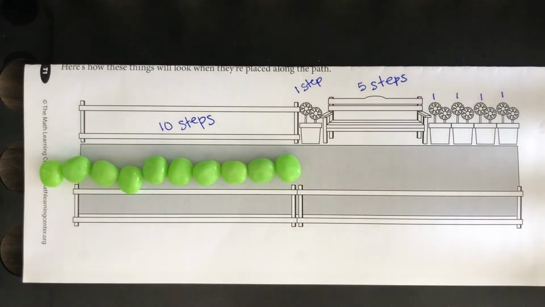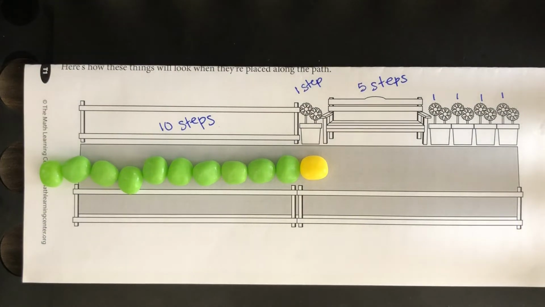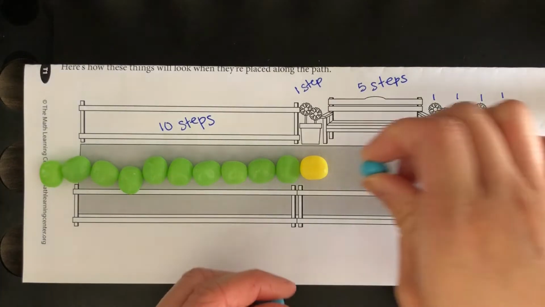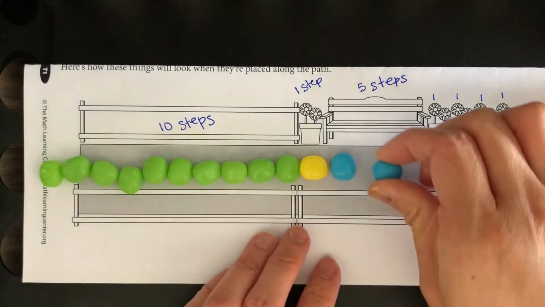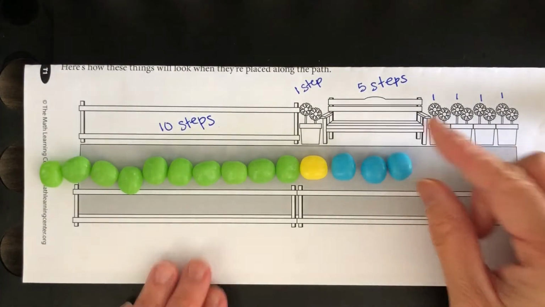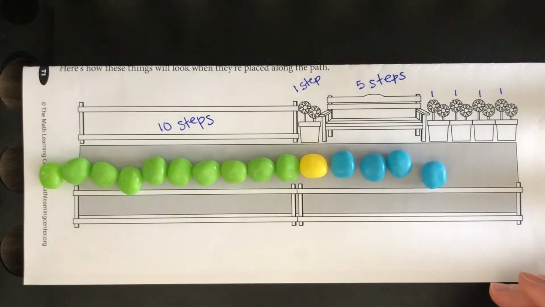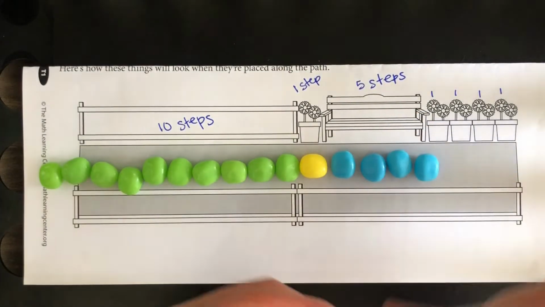Now, how many flower pots? How many steps is a flower pot? That is right, just 1. So I'm going to just put 1 jelly bean there. Now, how many steps is a bench? 5. Good job. So I'm going to put 5. 1, 2, 3, 4, and 5.